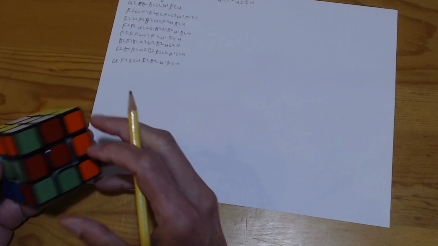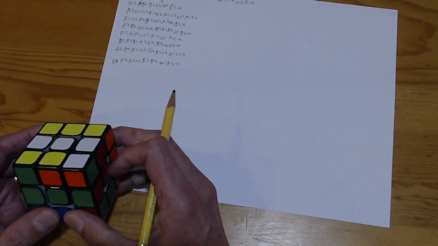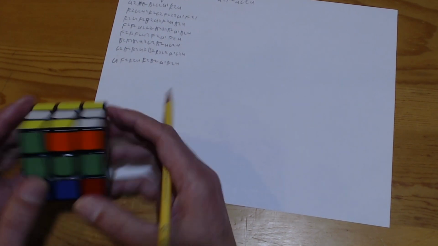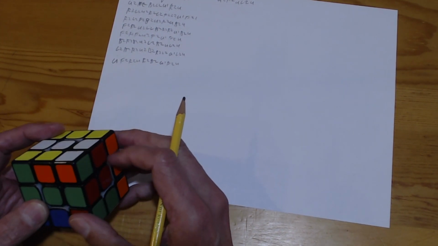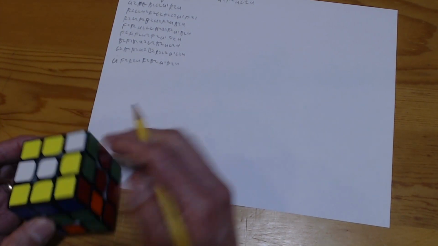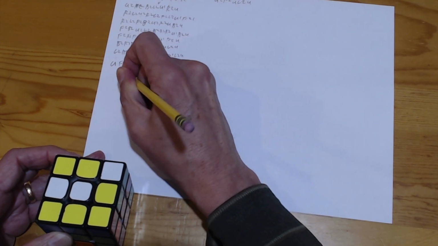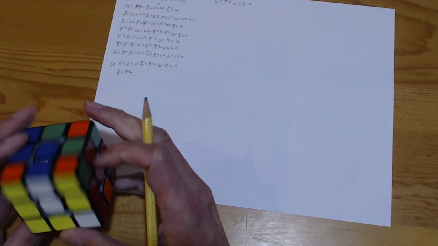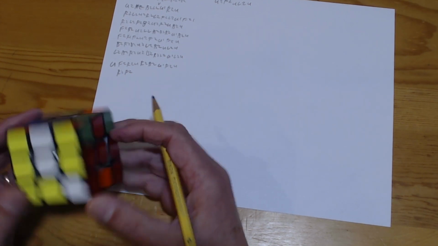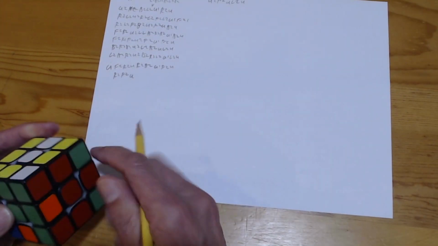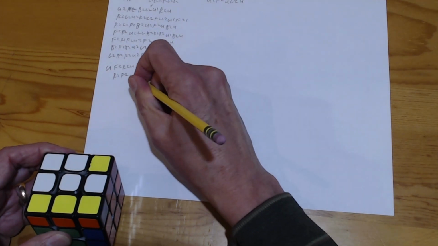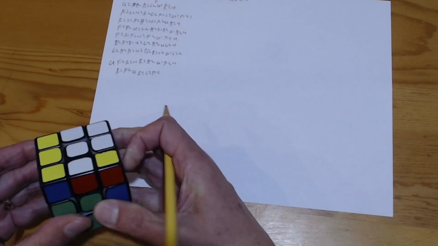All right, so again, F2, R2 gives me a possibility. What about R2, F2? I mean, all these are possibilities. U, R2, F2, U. But I need a cheap fix here. U, which I can fix with a slice. So R2, L2, F2, U, L2, U.